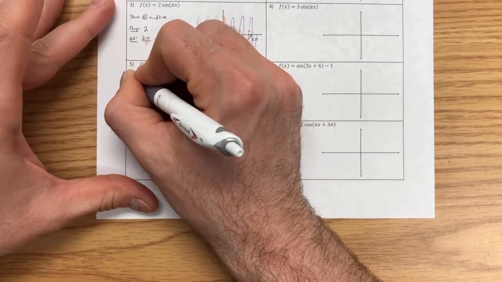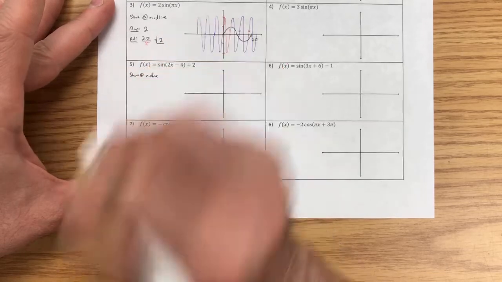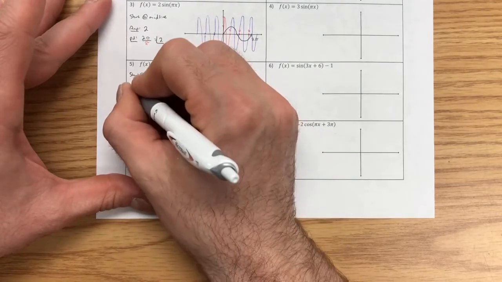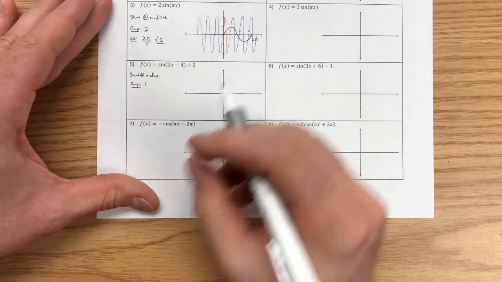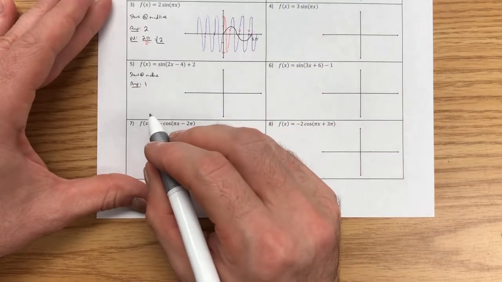So I know this is going to start at the midline. I also know this. There's been a couple things happening here. The amplitude is 1. It hasn't been stretched like this. It's still going to go up 1 and down 1, but the period has changed.